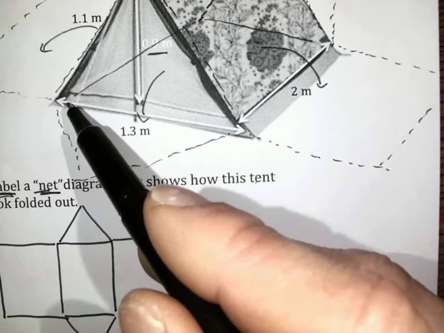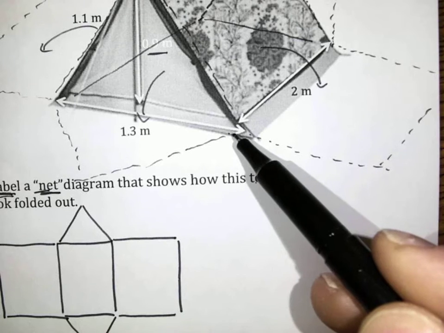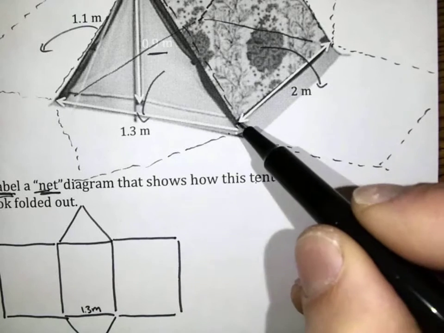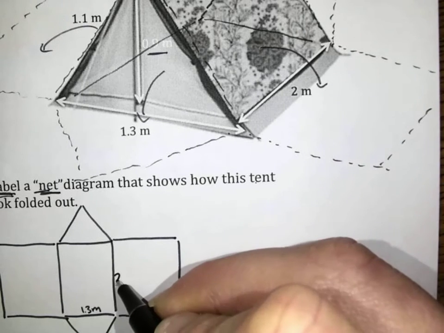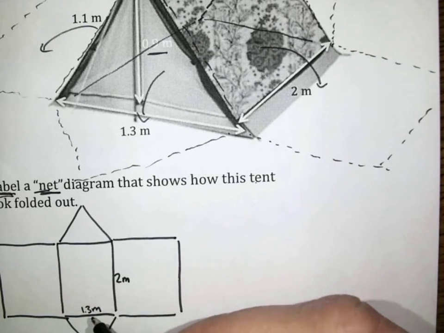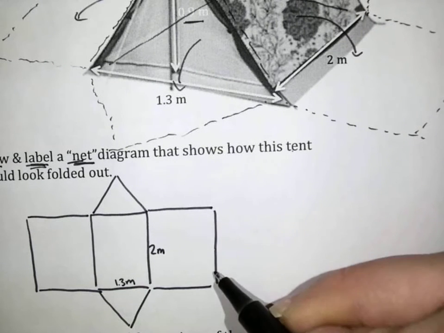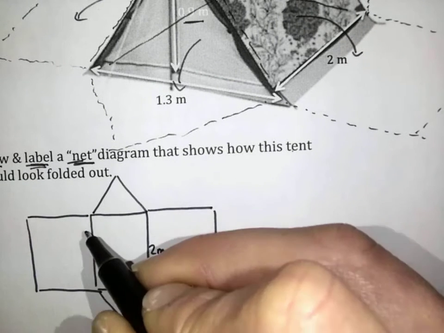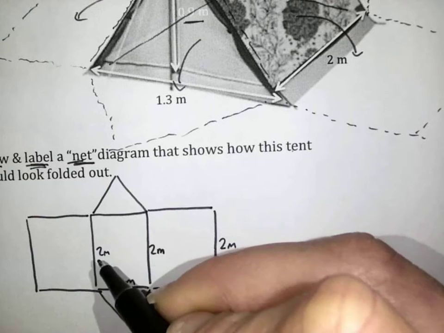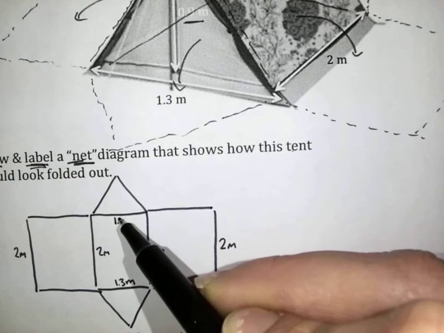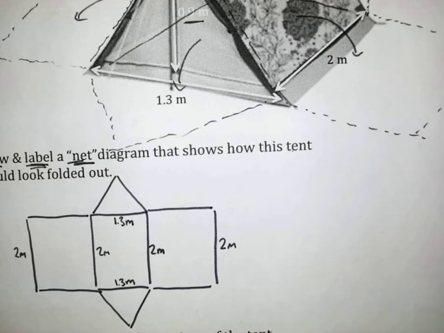All right, and it looks like this rectangle is 1.3 meters wide, and it looks like it's 2 meters long. Now I can also tell that if this is 2 meters, then this must be 2 meters. And this must be 2 meters. And again, this must be 2 meters. And also this one must be 1.3 meters.